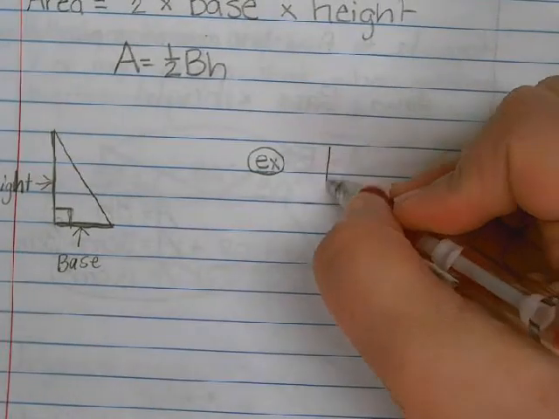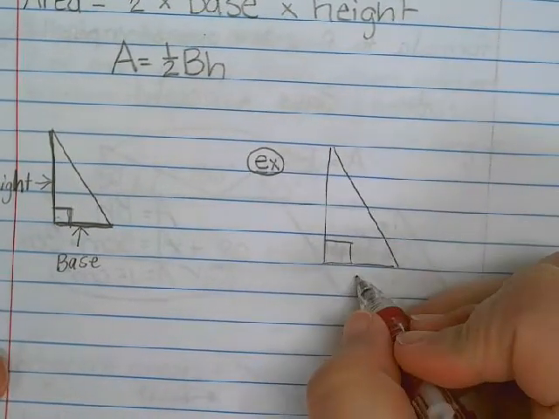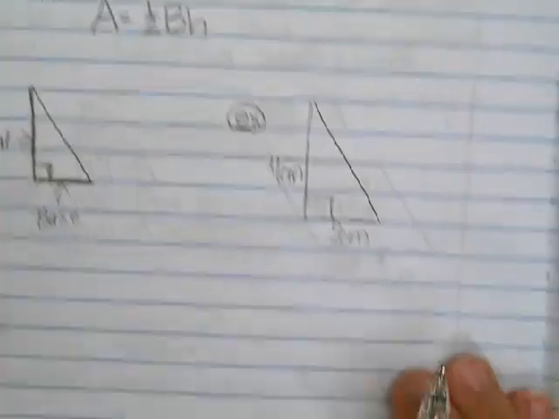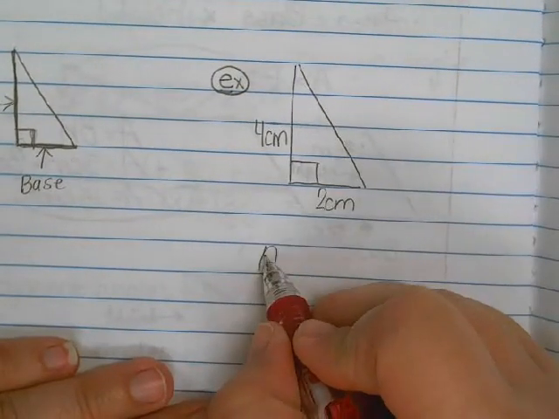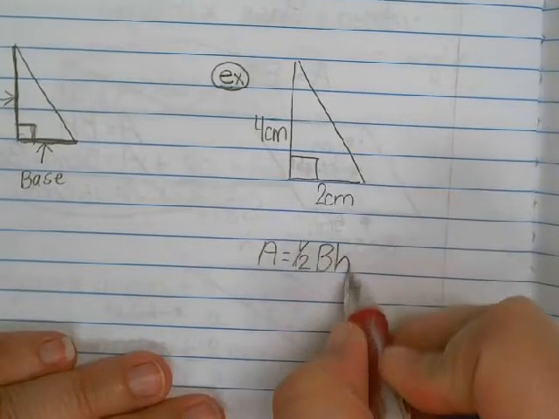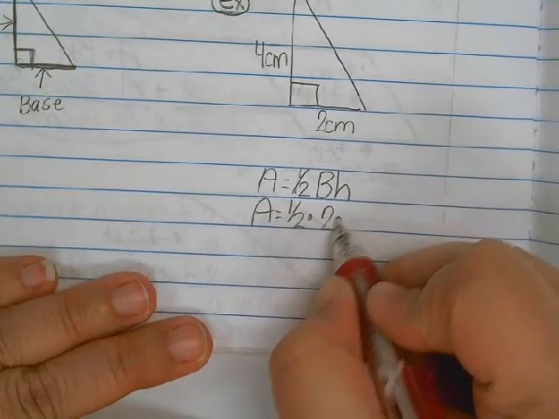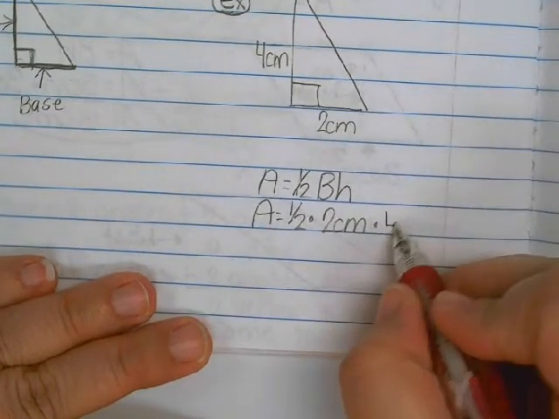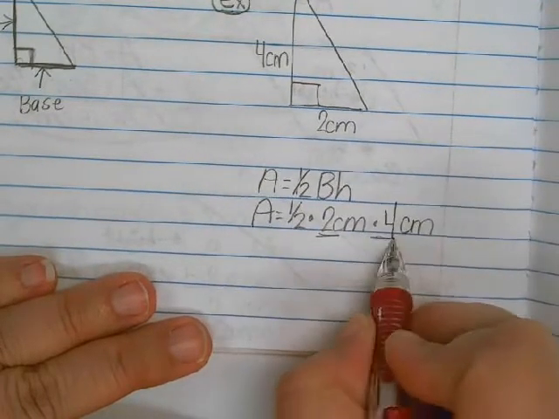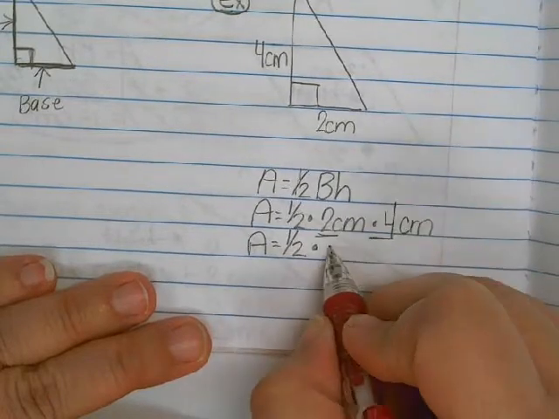So if I have a right triangle, and the base is 2 centimeters, and the height is 4 centimeters, I would find the area of this triangle as area equals 1/2 base times height. I'm going to substitute in the 2 centimeters for my base and the 4 centimeters for my height. And then I'm going to multiply. The first thing I'm going to do is combine these terms together. So area equals 1/2 times, then 2 times 4 is 8.